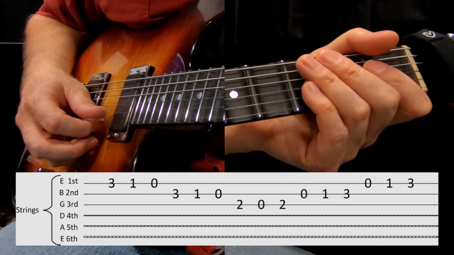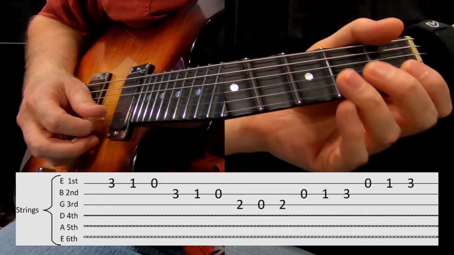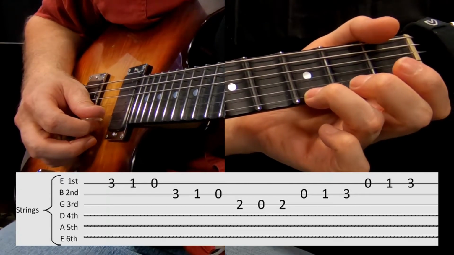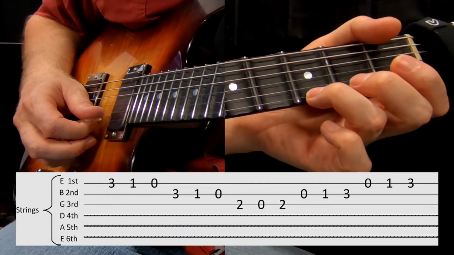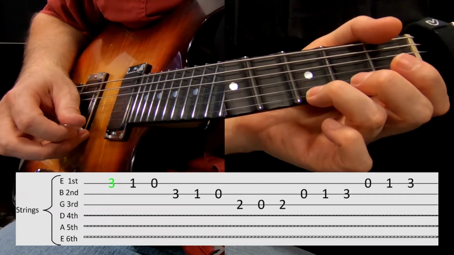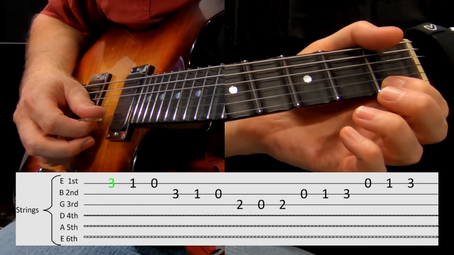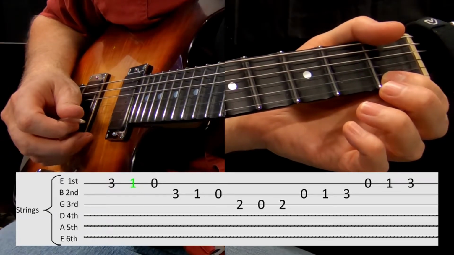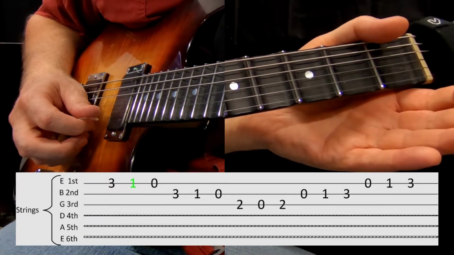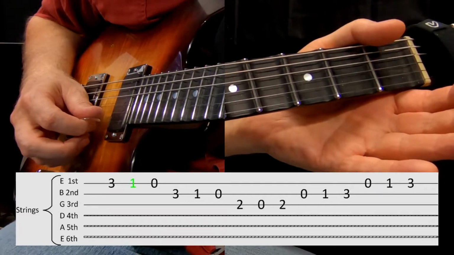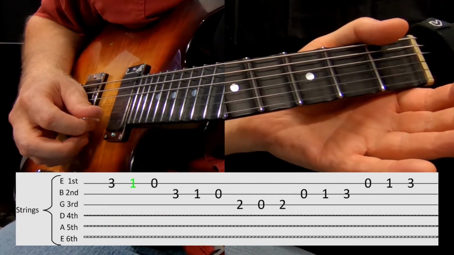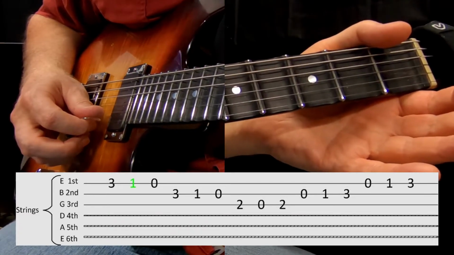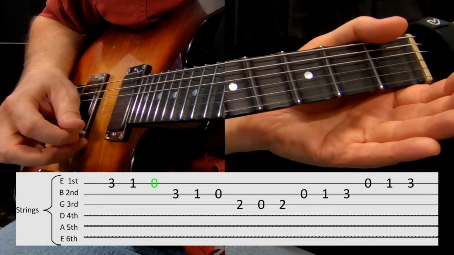In this example, we will play a scale. Place a finger behind the 3rd fret, high E string, and pick. Place a finger behind the 1st fret, high E string, and pick. 0 means to pick the string without pressing. This is called an open note. In this case, the 0 represents the open high E string. Pick the open E string.